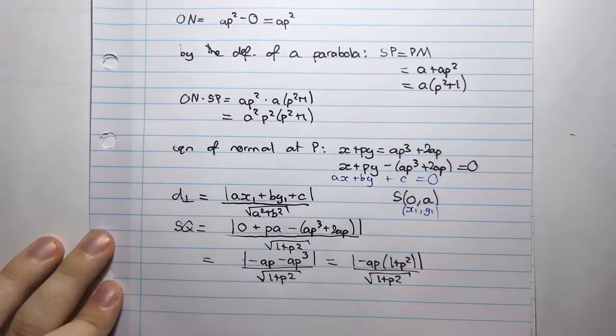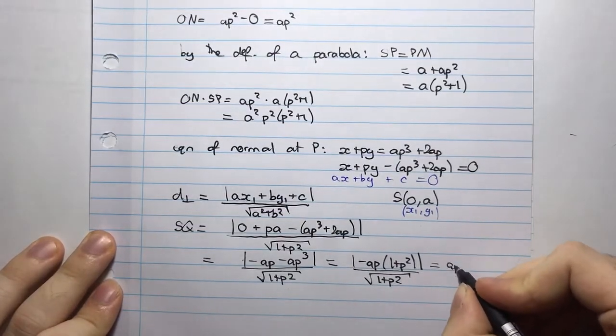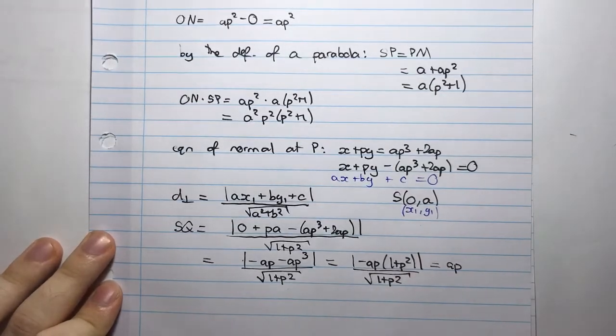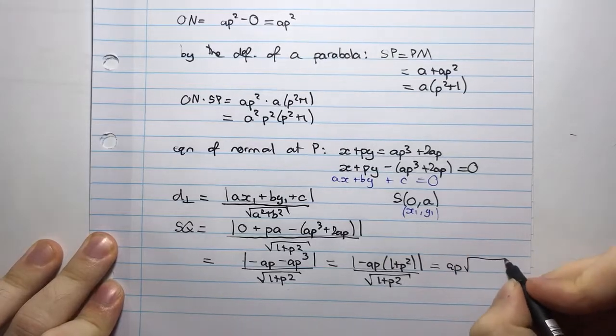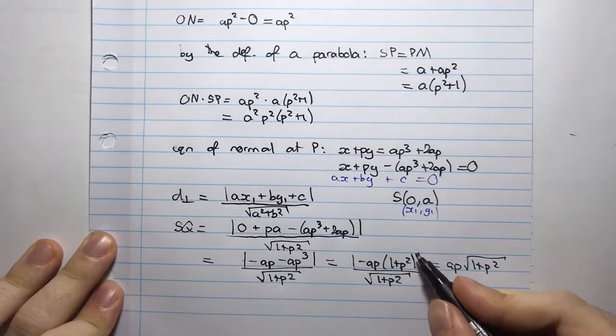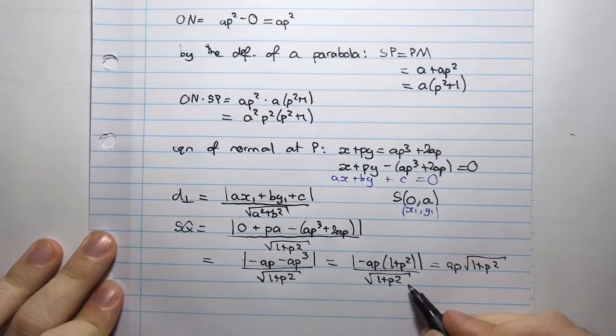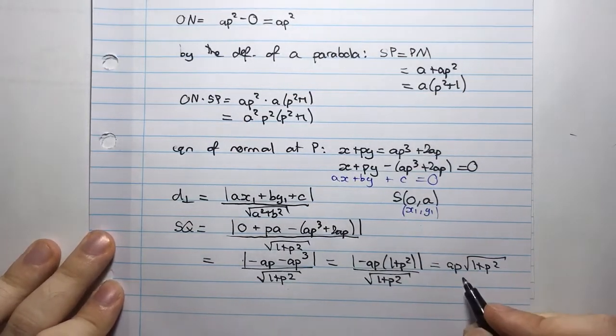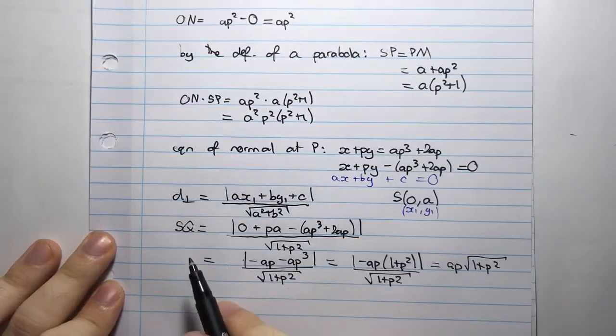Now this negative will vanish because I have absolute values, and I'll have AP times 1 plus P squared divided by the square root of 1 plus P squared, and that gives us 1 plus P squared to the power of a half. So that's what SQ is equal to.